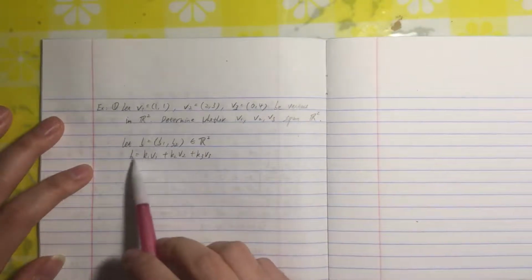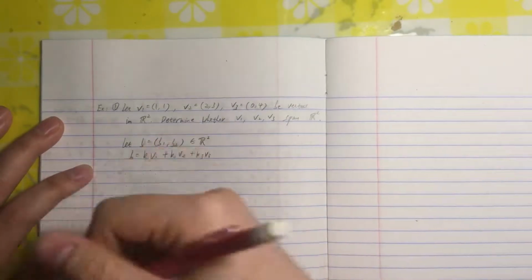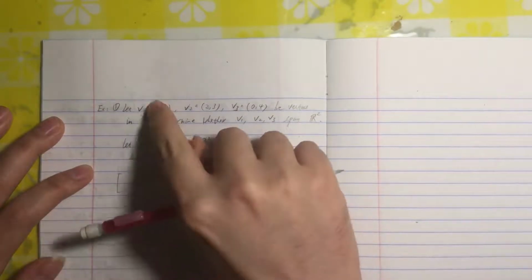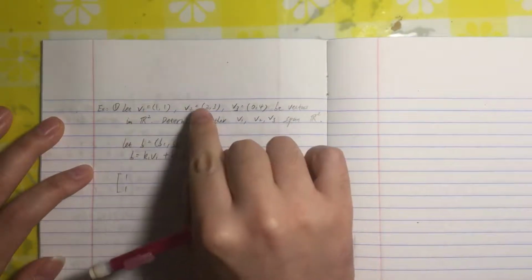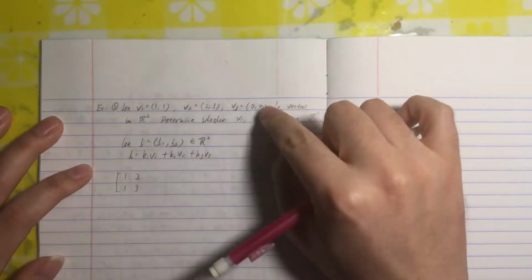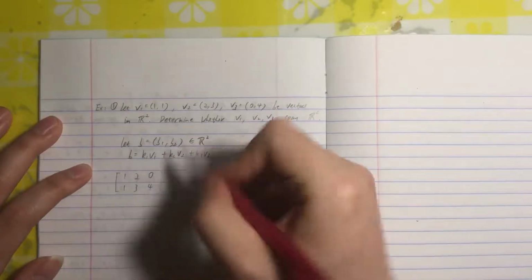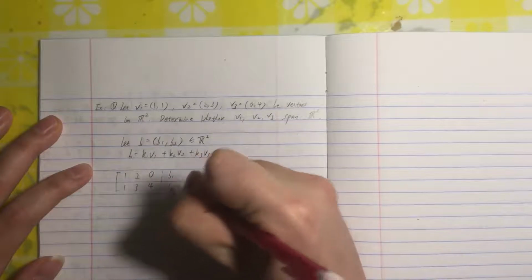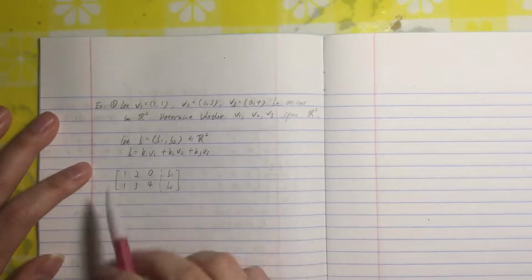So let's try to solve the equations for K1, K2, K3. According to the earlier example, a quicker way to set out the system of equations is to write V1 in the first column, V2 in the second column, V3 in the third column, and B on the last column. B is B1, B2. Then use Gauss-Jordan elimination to solve this system of equations.